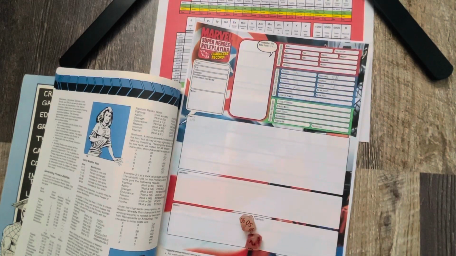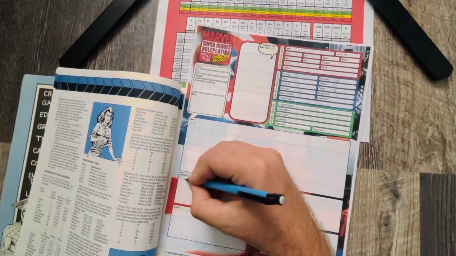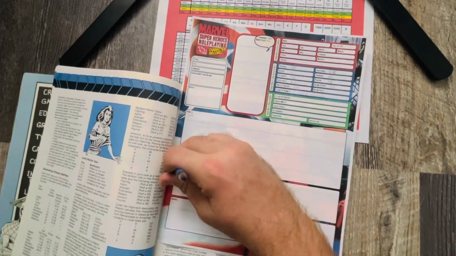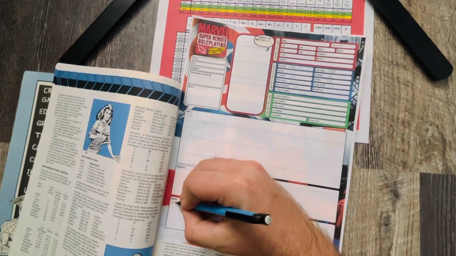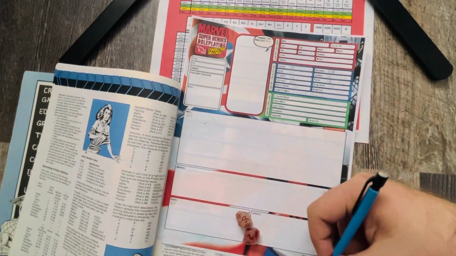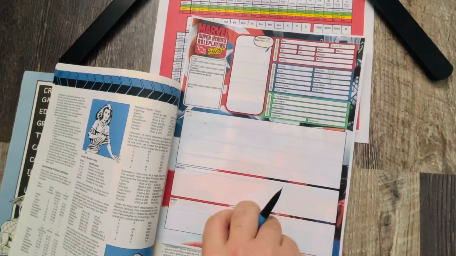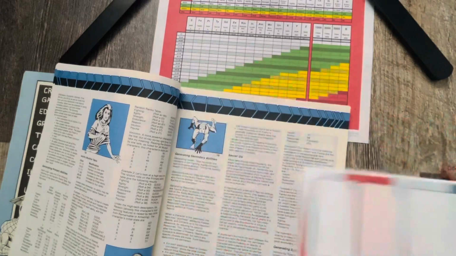Why it's 3 out of 4 is later on we can end up getting 1 extra power. So we're gonna get 2 out of 5. That's not talent. 2 out of 5 talents. Later on we'll get more. And then for contacts, we'll get 1 contact, which I'm not really too worried about recording on here.